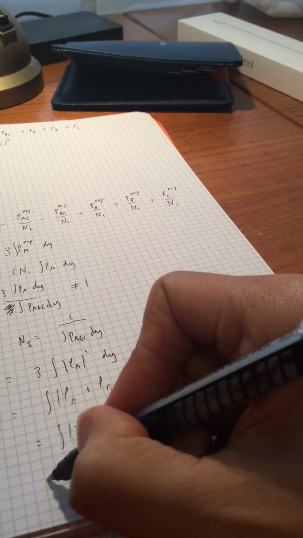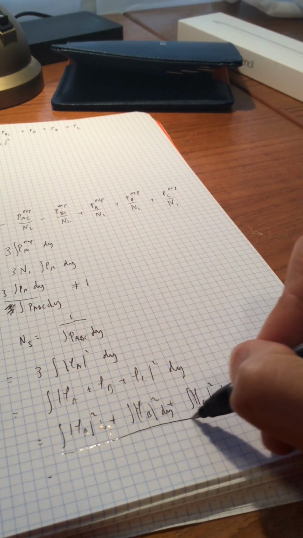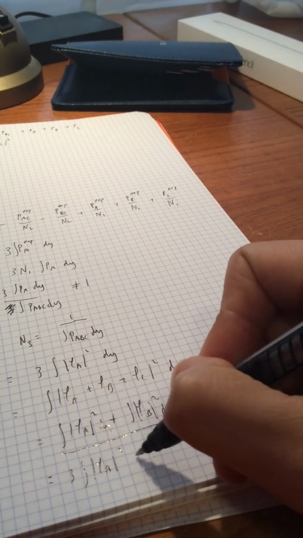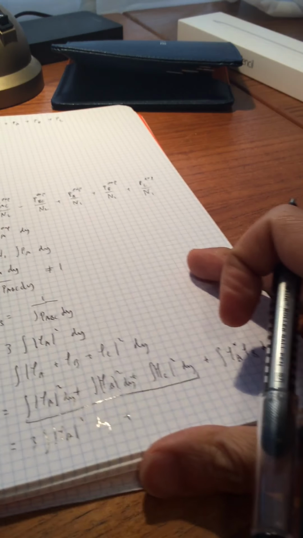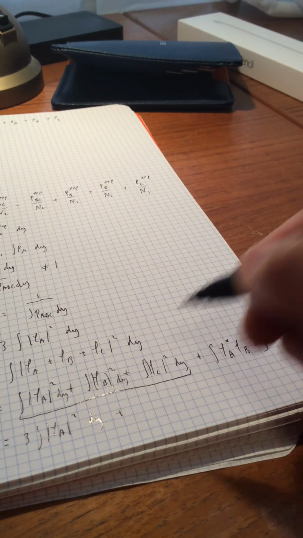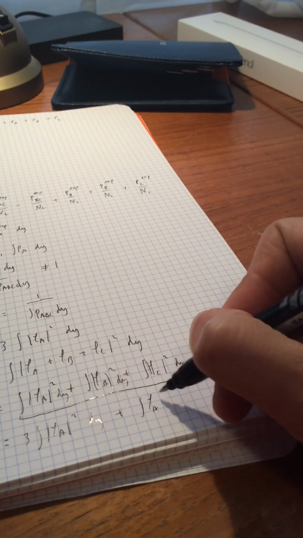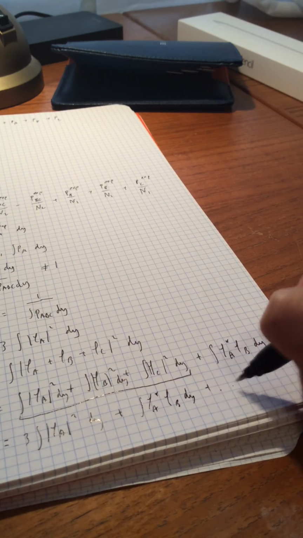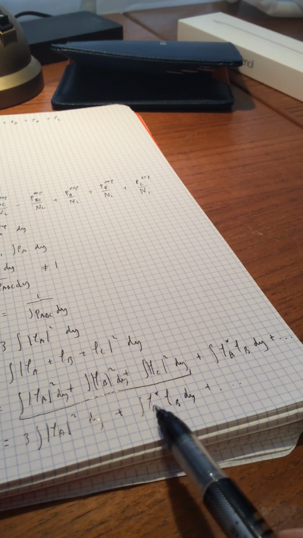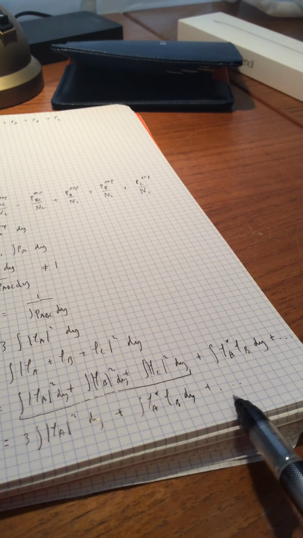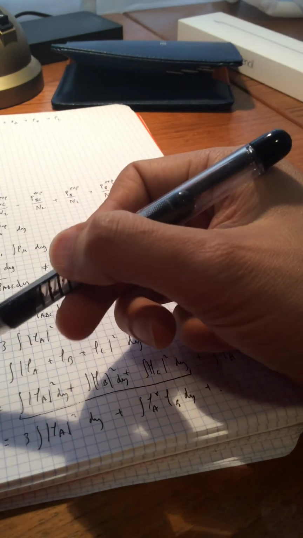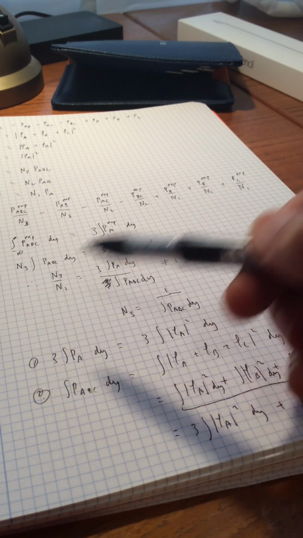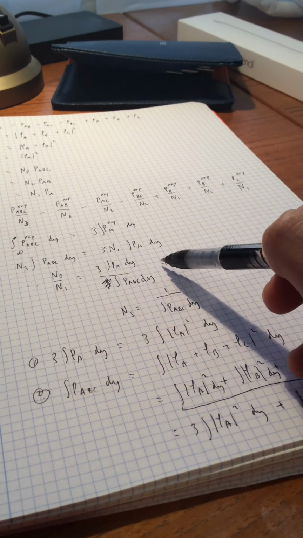So let me rewrite it like this. These three things are equal to 3 psi a squared dy plus cross terms, psi a psi b dy, etc., plus all the cross terms. And when psi a and psi b are not orthogonal, these cross terms do not go to 0. Therefore, 2 doesn't equal 1. Therefore, N3 on N1 doesn't equal 1.